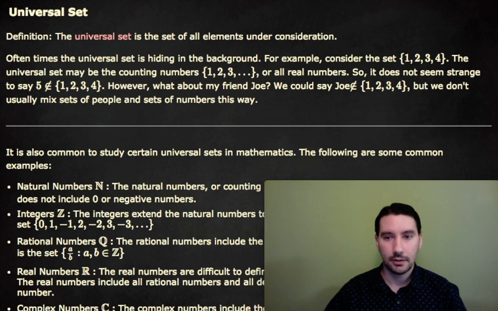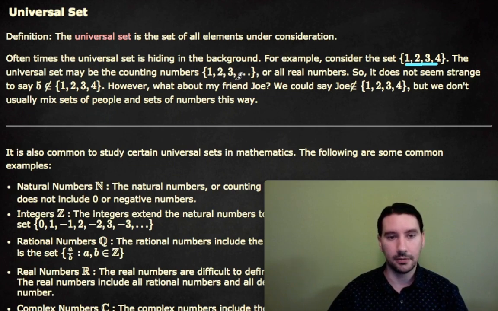So for example, consider the set 1, 2, 3, 4. In this case, the universal set could be 1, 2, 3, 4 itself, or it could be all counting numbers, 1, 2, 3, 4, 5, 6, 7, 8, 9, 10, 11, 12, and so on forever, or maybe even all the real numbers. So whenever I say something like 5 is not an element of {1, 2, 3, 4}, it doesn't seem strange to you, right? Because 5 is another number, and I'm probably talking about something like counting numbers.